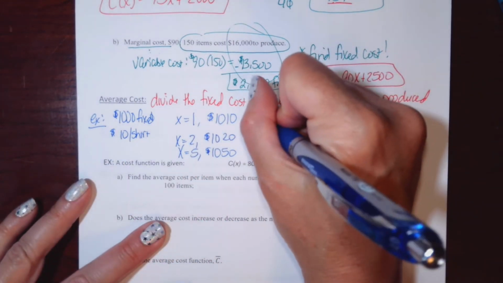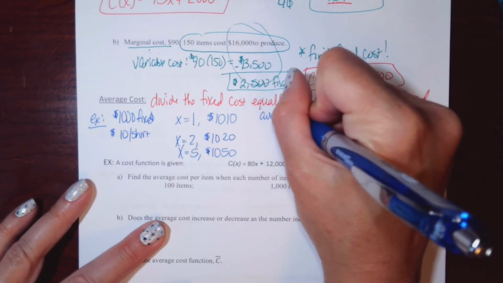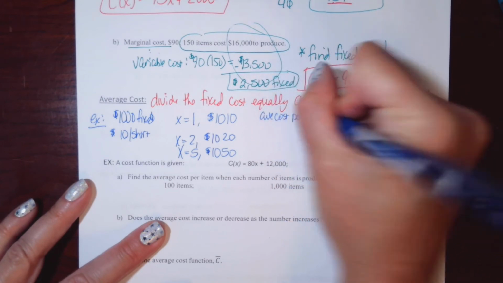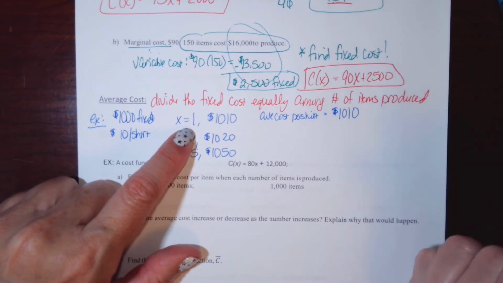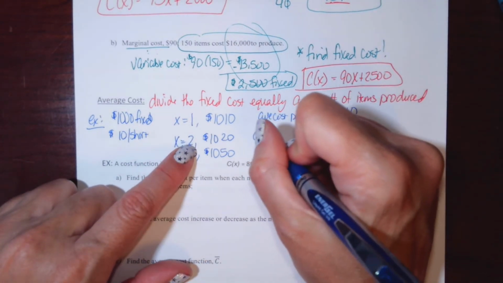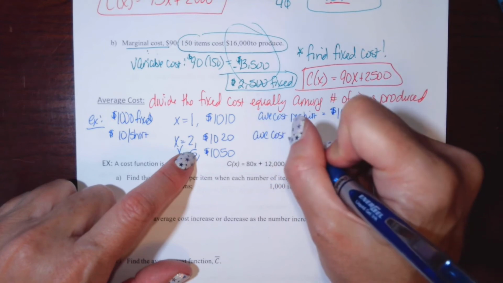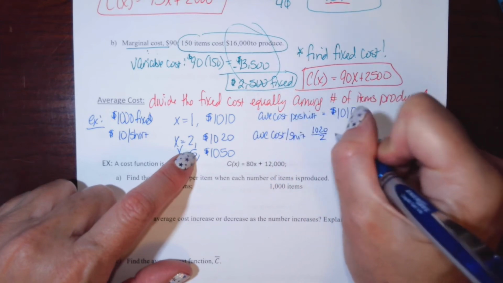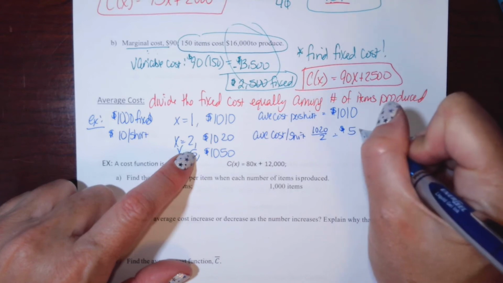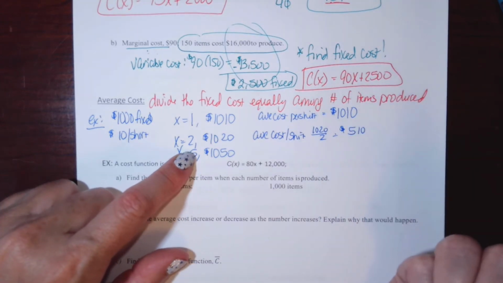Well, my average cost per shirt, if I'm just producing one, the average cost is $1,010 per shirt. If I produce 2, the average cost per shirt is $1,020 divided by 2. Now it's just $510.